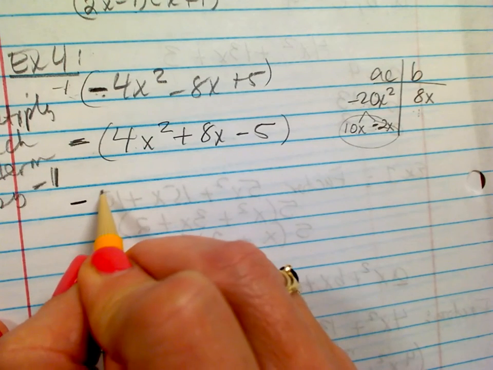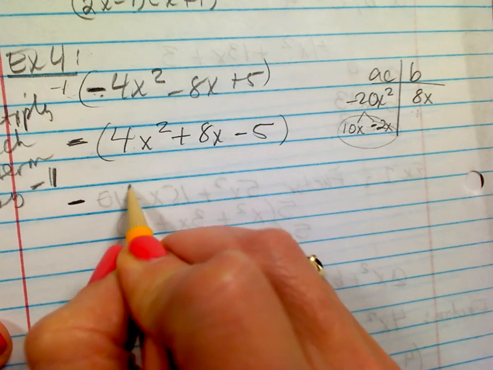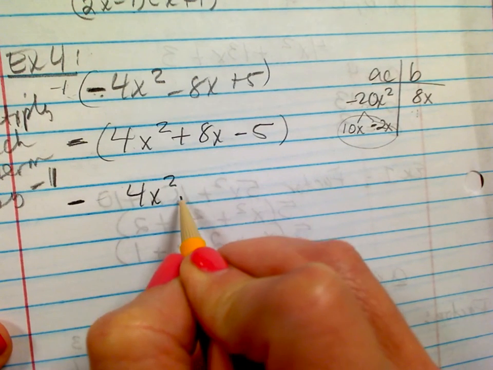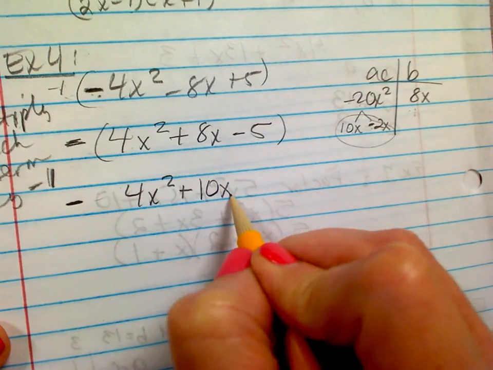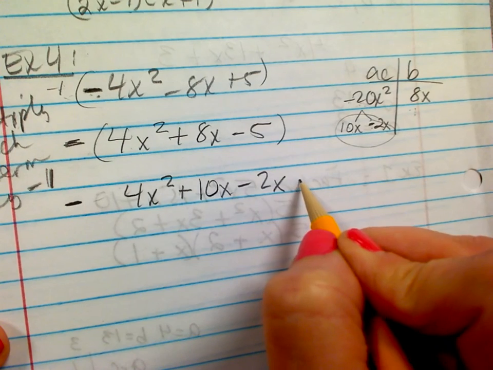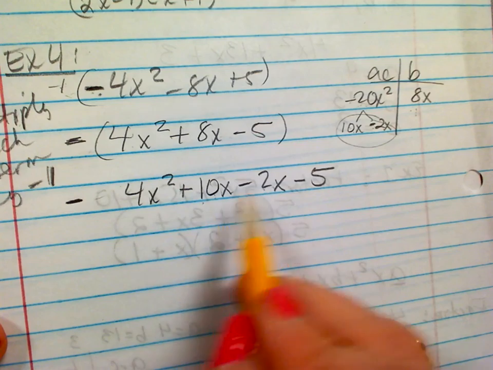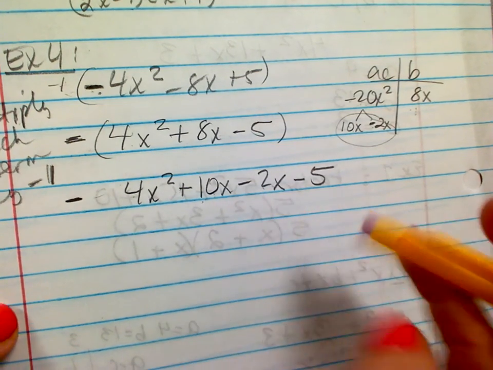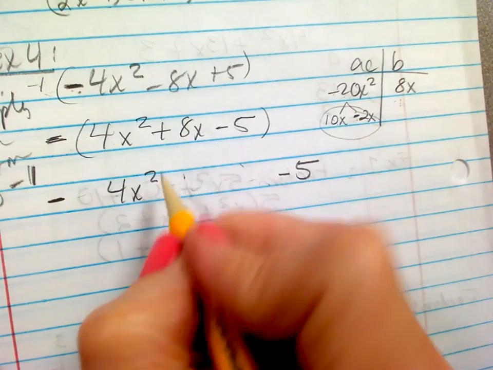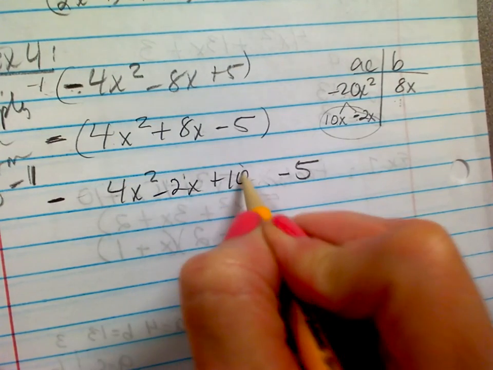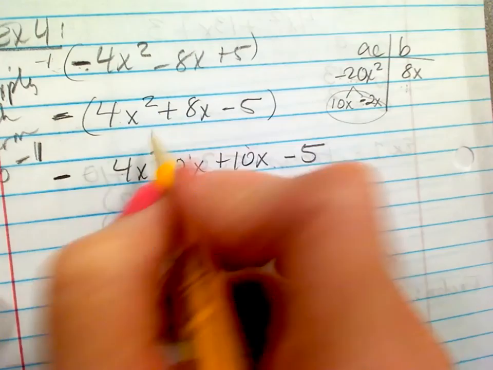So we're going to have, I'm going to kind of hold off on that negative, 4x squared plus 10x minus 2x minus 5. Now, if I notice here, I think I'm going to go ahead and switch these two because of the 4 and the 2 and the 10 and the 5. So a negative 2x plus 10x. If you look at that, you can do that. Leave this negative out here for a second.